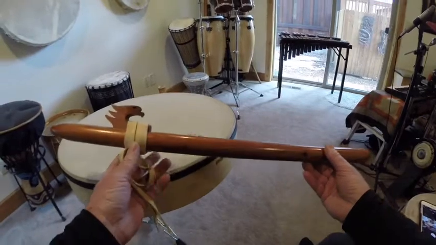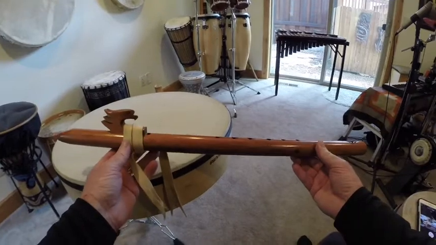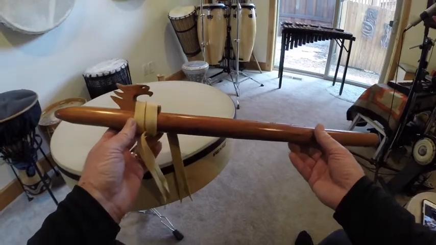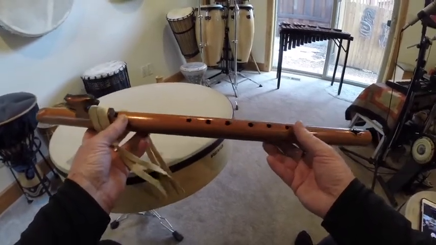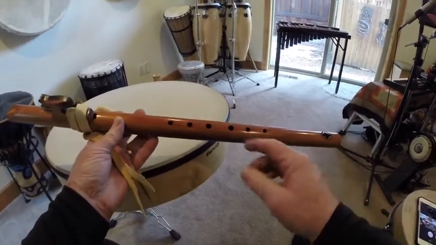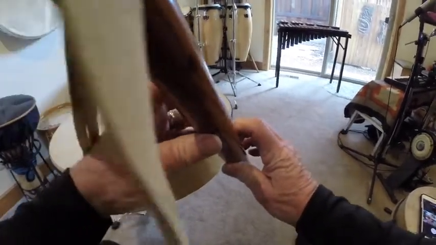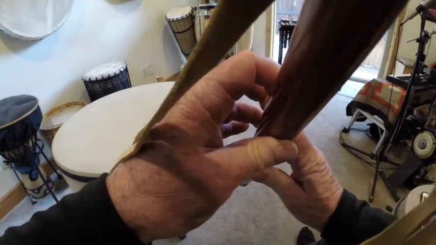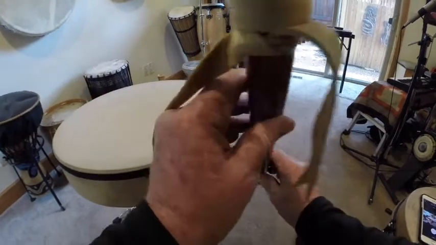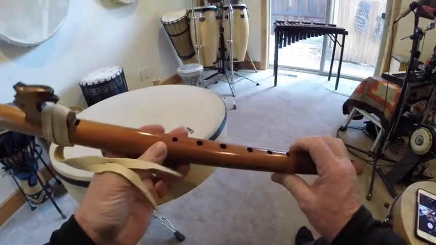At any rate, we're going to now look at this Native American flute. So this is a flute from North America, made by native peoples. There's a great story about how the woodpecker gifted this instrument to native people. And as you can see, it has these holes in it that change the notes, right? If we cover all of them, we get a low note. If we don't cover any of them, we get a high note.